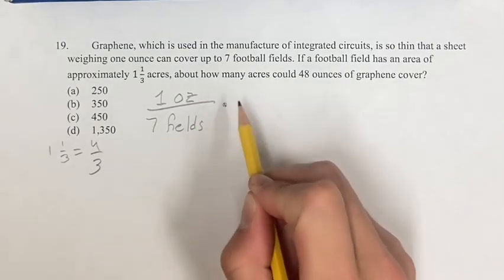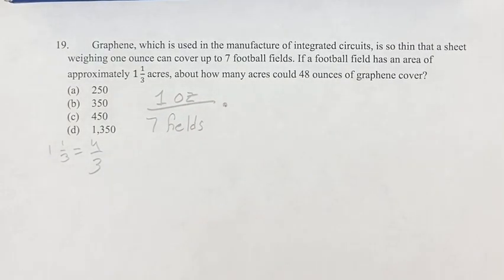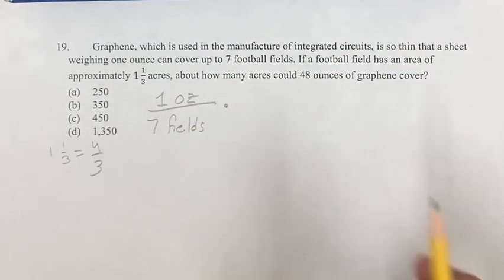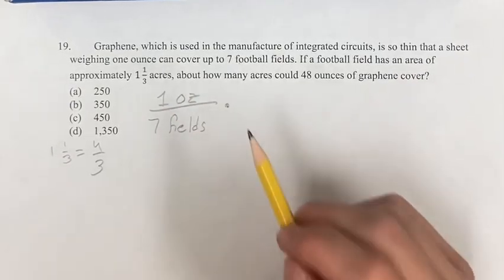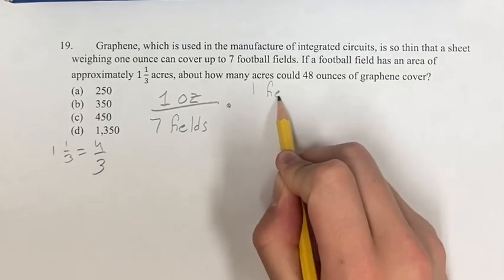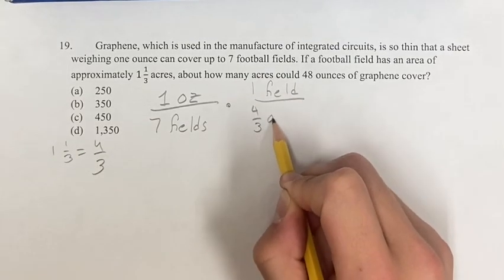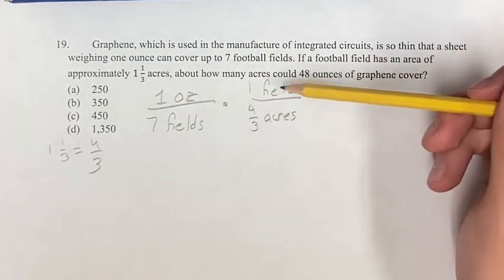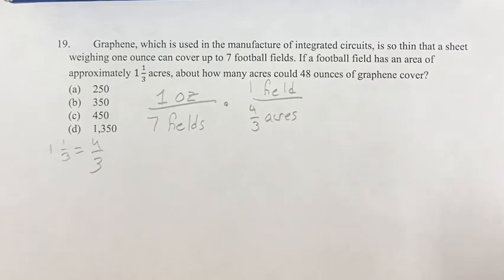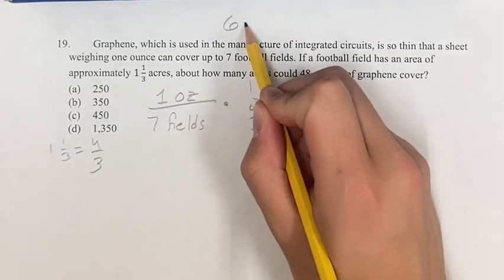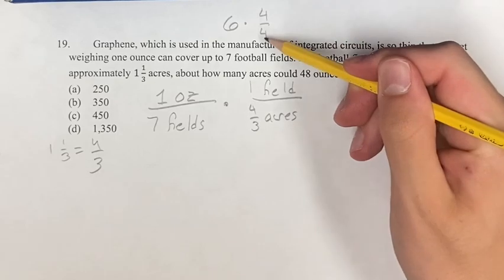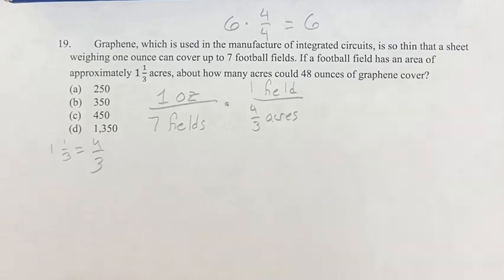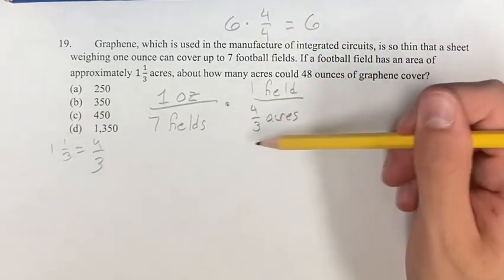So if we say we're going to multiply this value, which might not even make sense right now, 1 ounce and 7 football fields, we're going to multiply whatever this means by 1 field over 4/3 acres. What is this doing? We're multiplying whatever this is by 1. How is this 1? Well, 1 field is equal to 4/3 acres. So this is kind of like taking 6 and multiplying it by 4/4. 4/4 is 1. So when you multiply 6 times this, your answer is just going to be 6, since 6 times 1 is 6. Multiplying by 1 doesn't change the value, so multiplying by this isn't going to change the value.